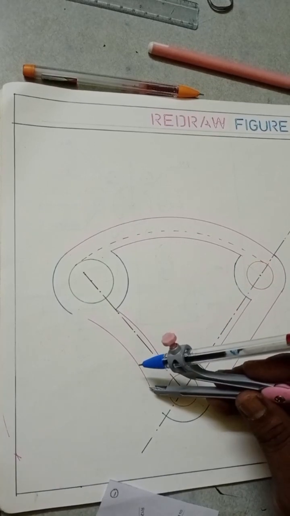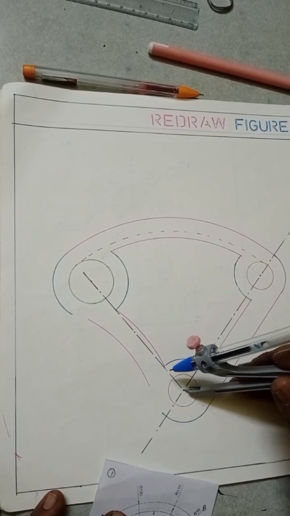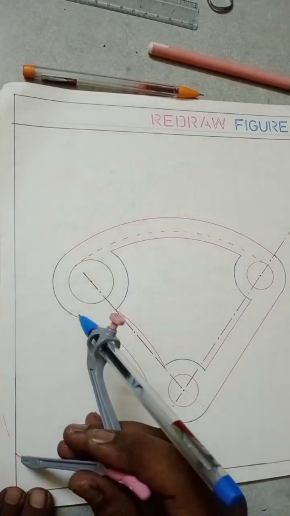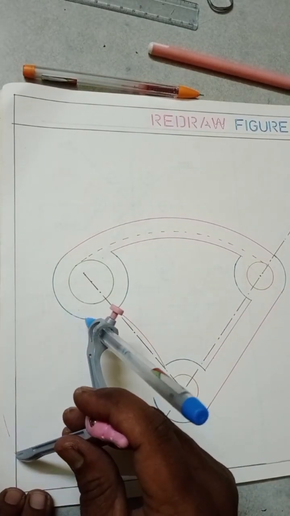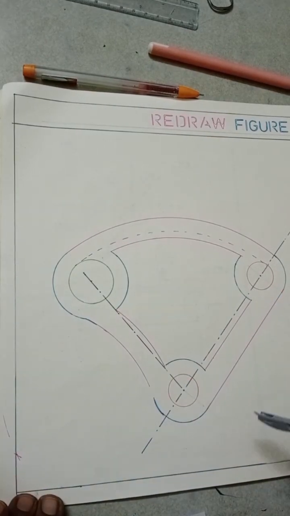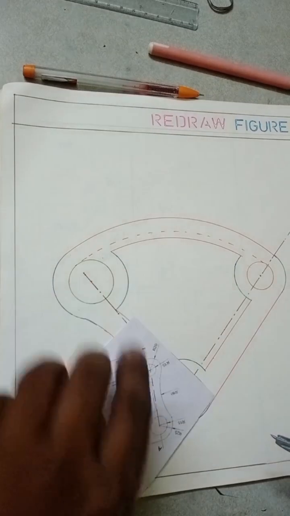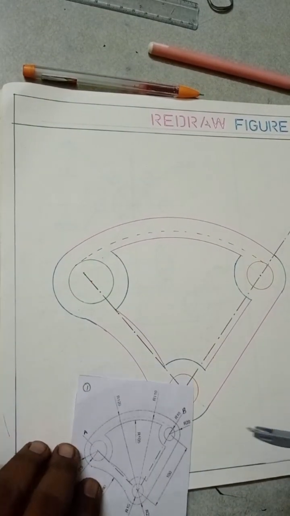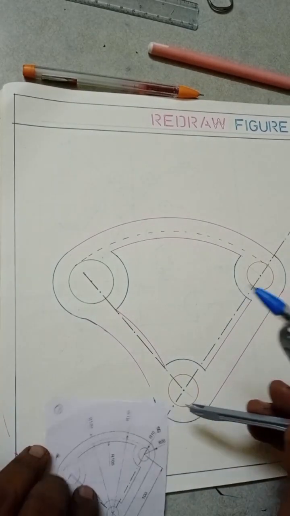Now I will complete the arc which is not done. Now I will draw the arc over here. I will complete the sketch.